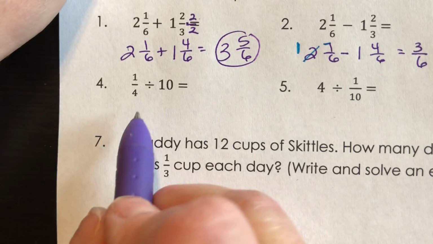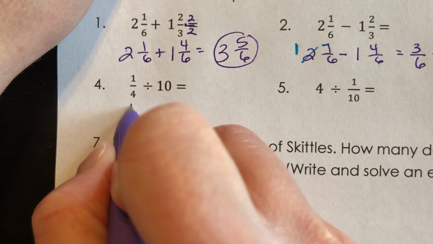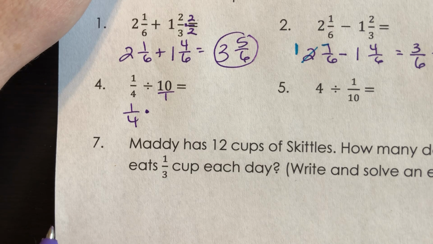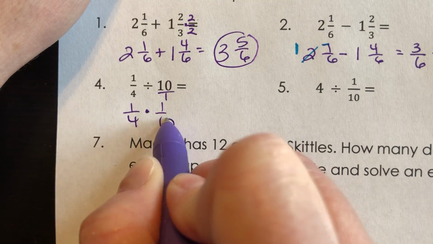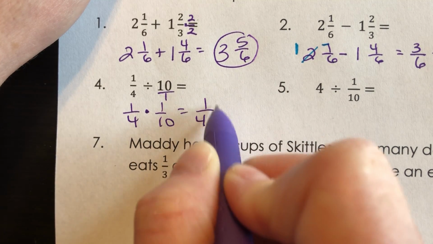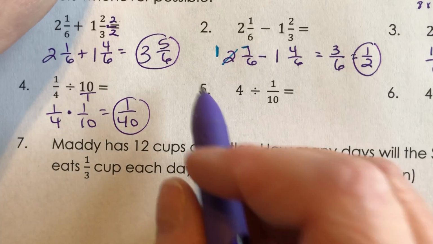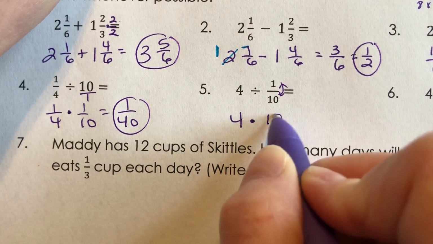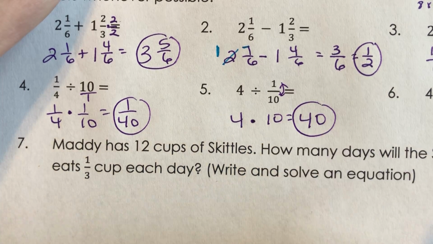All right, for number 4, 1/4 divided by 10. I am going to rewrite my 1/4 and multiply that by the reciprocal of 10, which would be 1/10. And you should have 1/40. 4 divided by 1/10 is the same as 4 times 10, which would be 40.